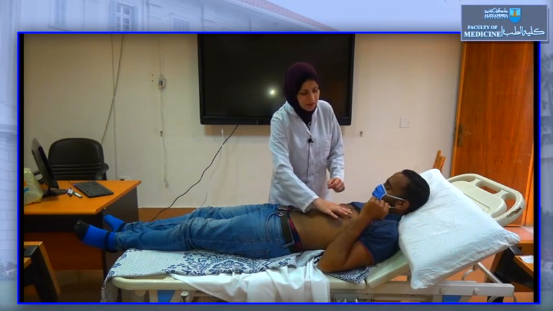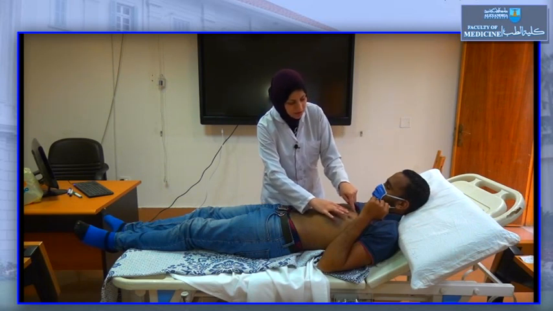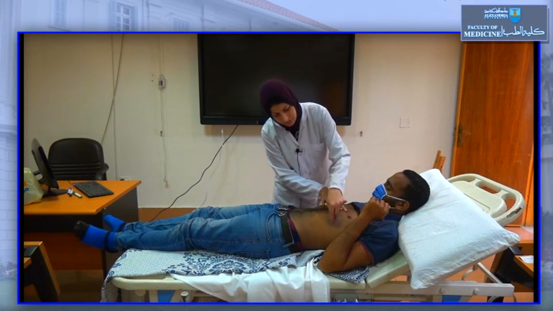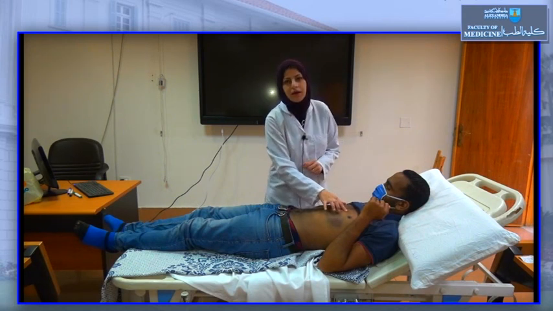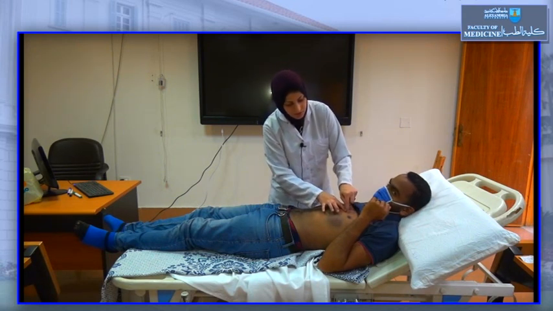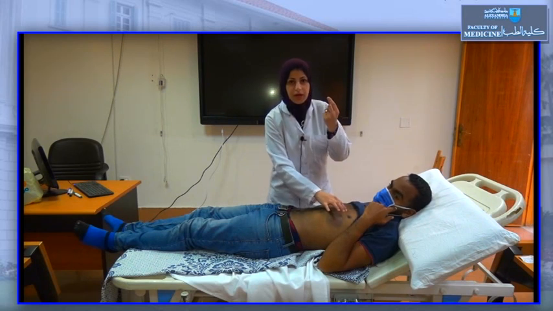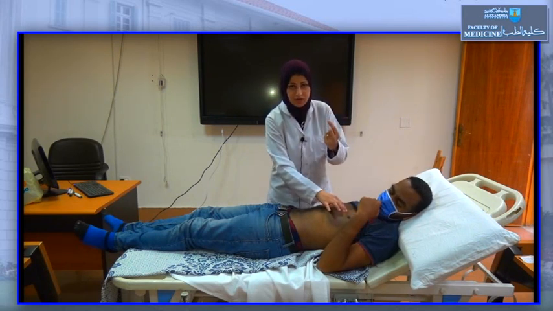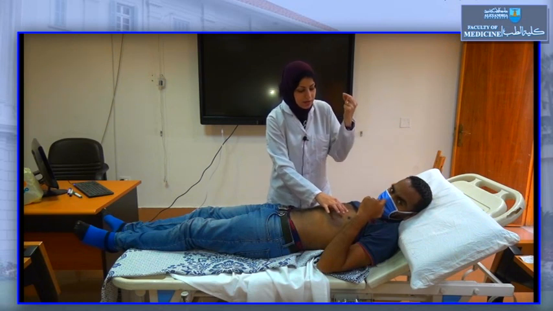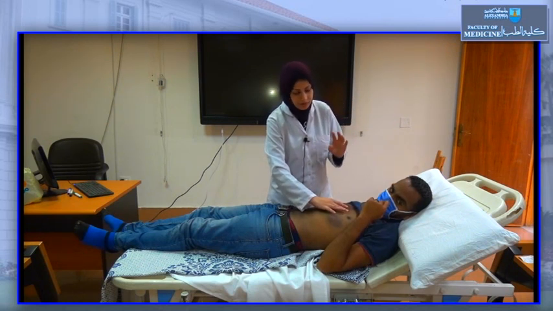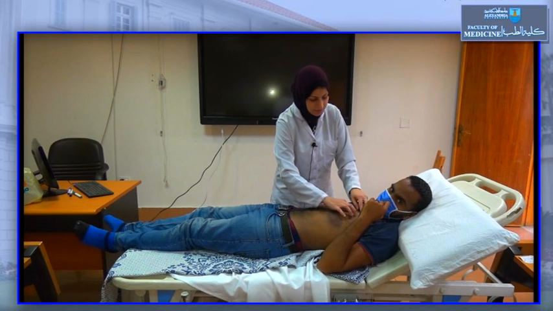Normally there is a cardiac waist, which means the heart is like that in this position. There is an impaired note in the third intercostal space, not more than 1 finger. This is the cardiac waist.